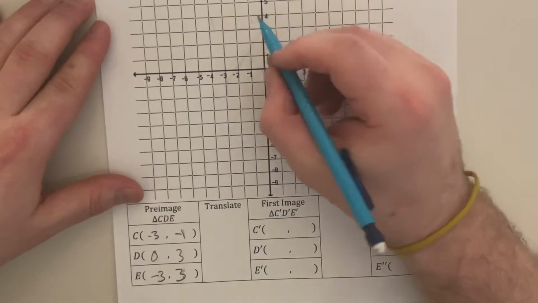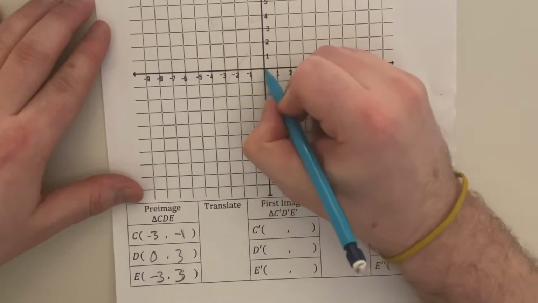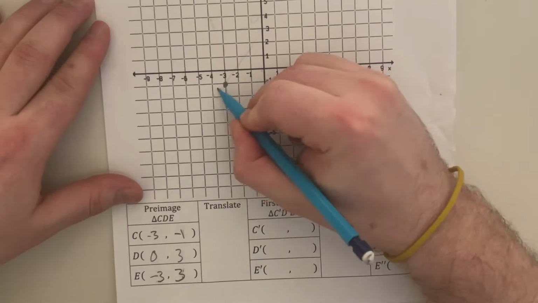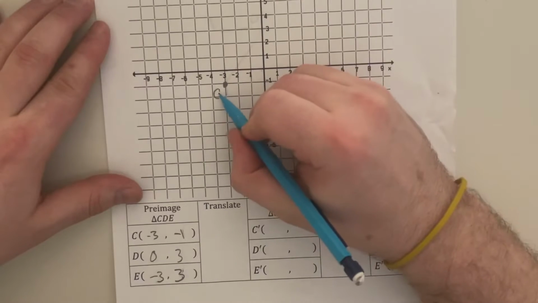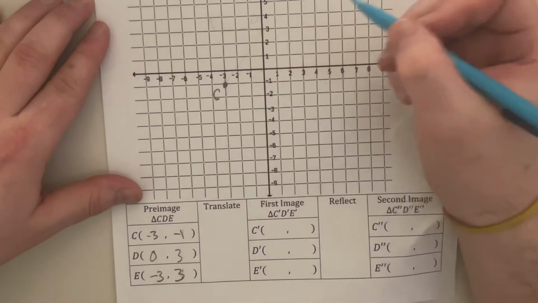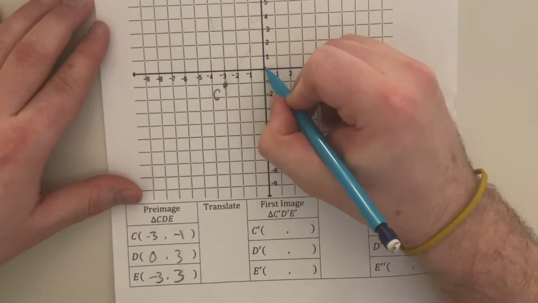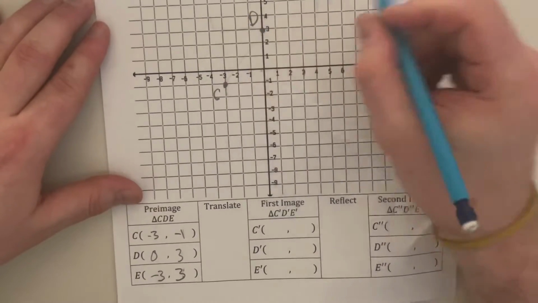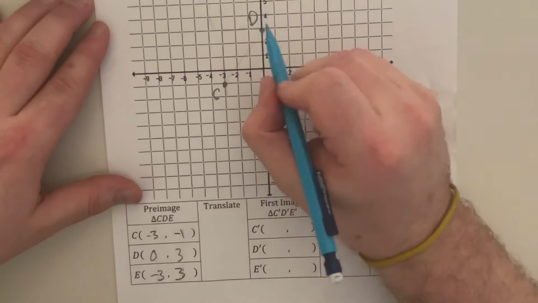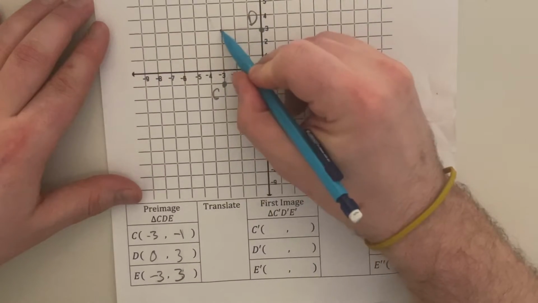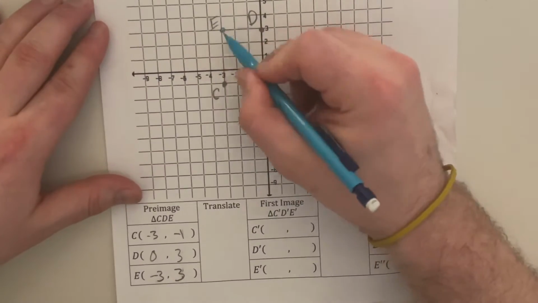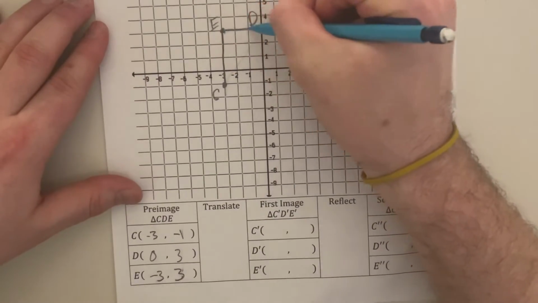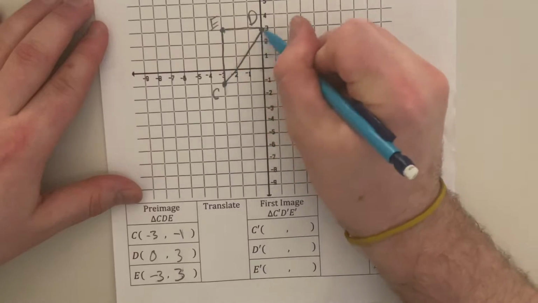So I'm going to say, all right, I have the point 3 steps left, 1 step down is going to be the point C. Again, make sure you're labeling those points with the appropriate letter. Also, point D is going to be just 3 steps up, and then point E is going to be 3 steps to the left, 3 steps up. Again, make sure you connect those sides, that way you can have your nice triangle like so.